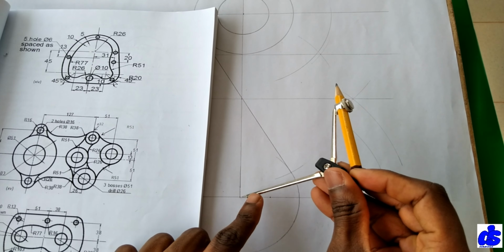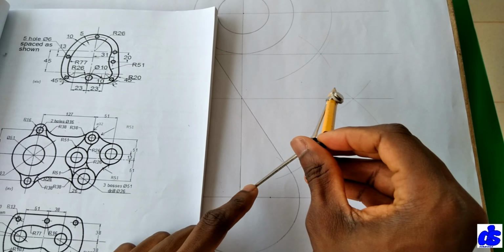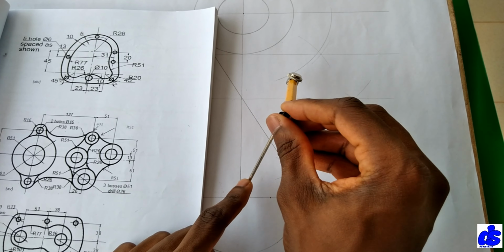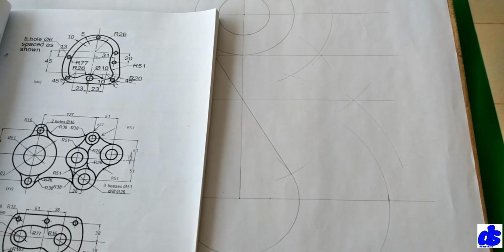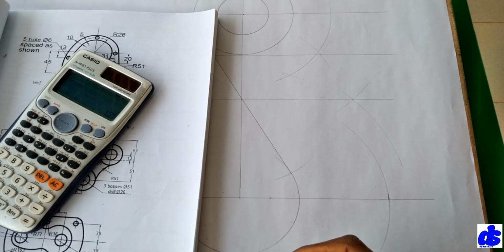So you stand here, you inscribe an arc. Then now open to your 32, 3.2.